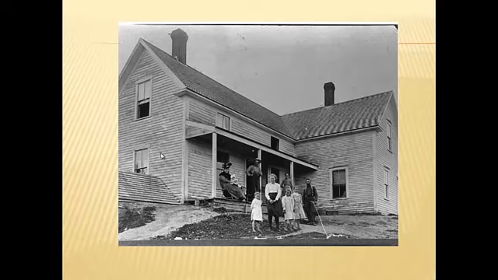The details of the house. It's a pretty good sized house, but it's not very ornate, right? There's no real trim on it. It's just a plain farmhouse, so that might give you a clue to the status. If you were actually redoing this house, this photograph would be really great. It shows you the placement of chimneys.